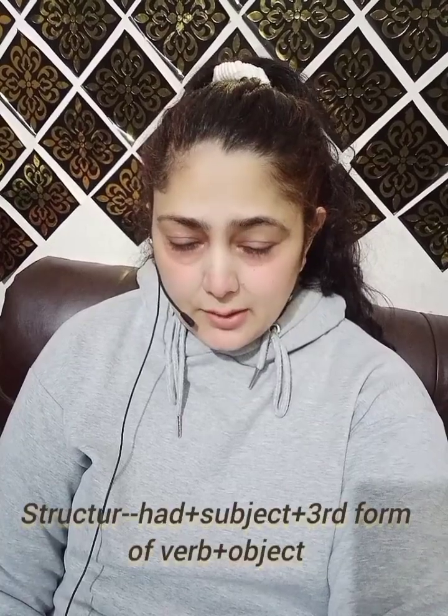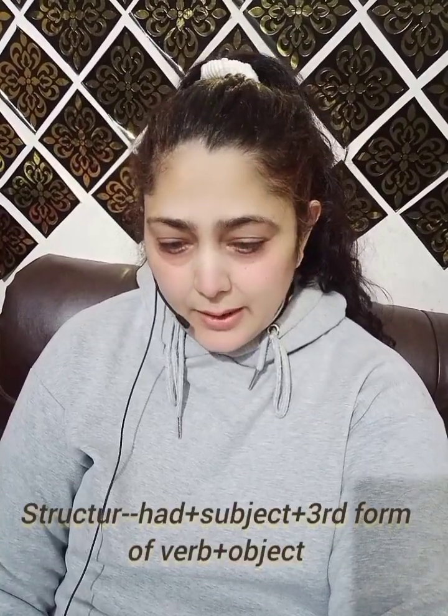First of all, at the beginning of the sentence, had is to be added, and then subject, then third form of verb, and at the end of the sentence object is added. Had plus subject plus third form of verb, and in the end of the sentence there is object. To understand this structure, let's see some examples of different sentences having question mark.